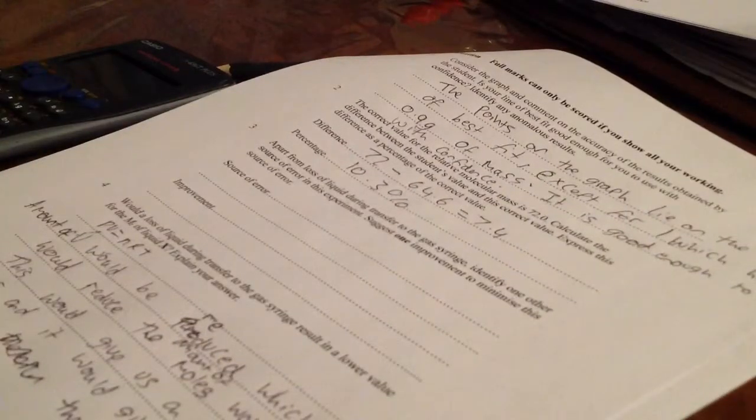So maybe this one I'm a bit stuck on. So let's see if we can work it out. So apart from the loss of liquid during transfer to the gas syringe, identify one other source of error. I'm not sure about that. Maybe that one I'll leave. Maybe I might be able to check the mark scheme now.